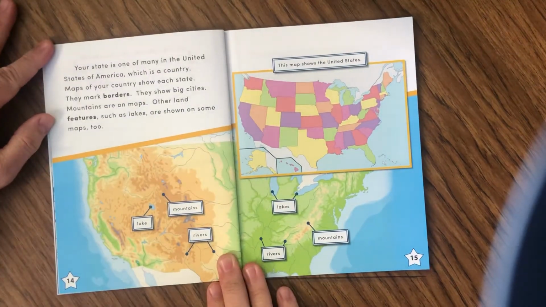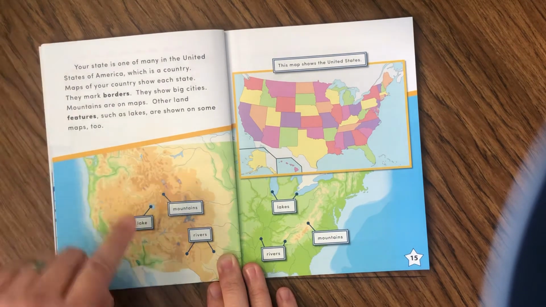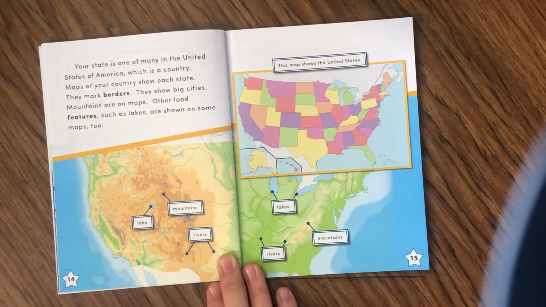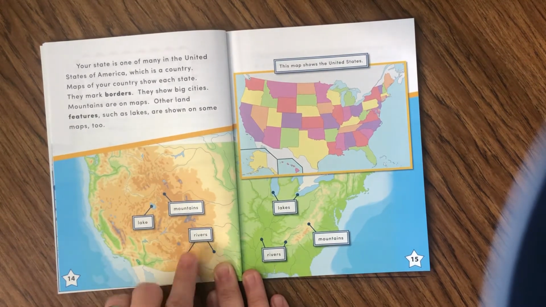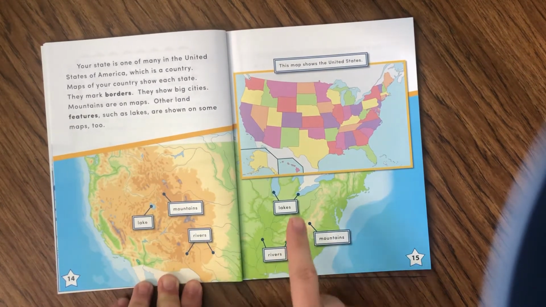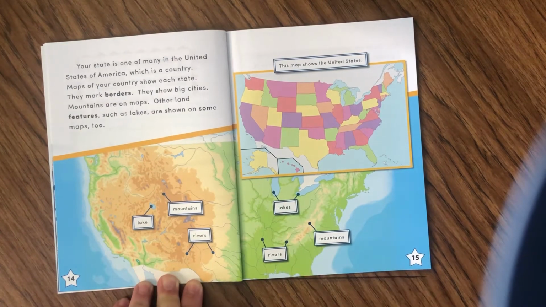Your state is one of many in the United States of America, which is a country. Maps of your country show each state. They mark borders. They show big cities. Mountains are on maps. Other land features such as lakes are shown on some maps too. So we have a lot of labels on this map, and it shows a lake, it shows mountains, it shows rivers. Here's some more rivers, lakes, and mountains.